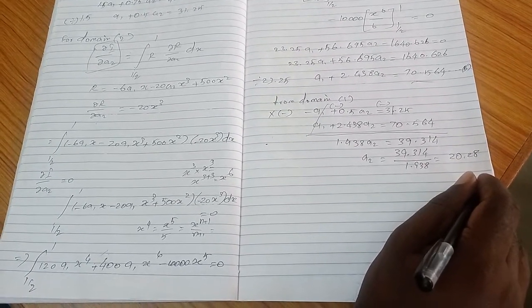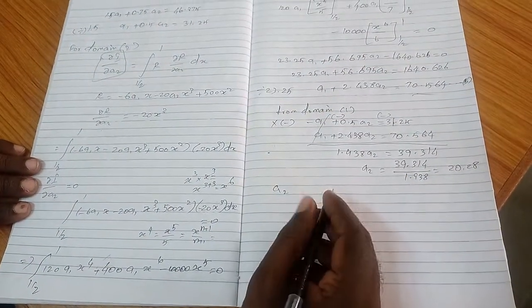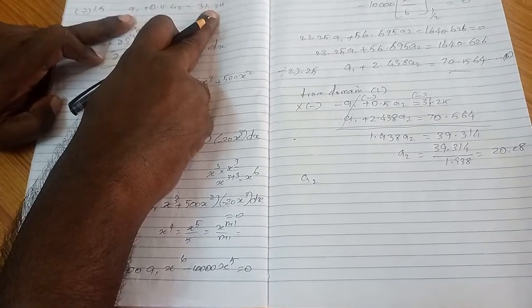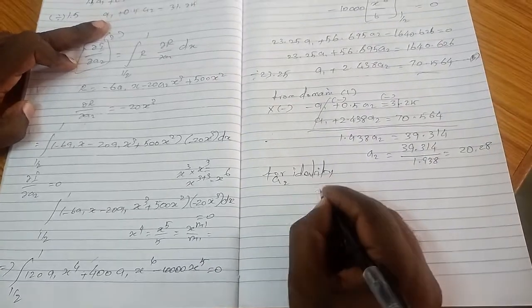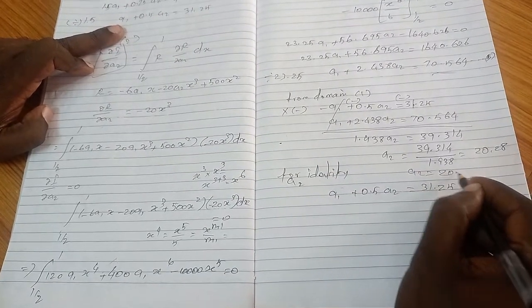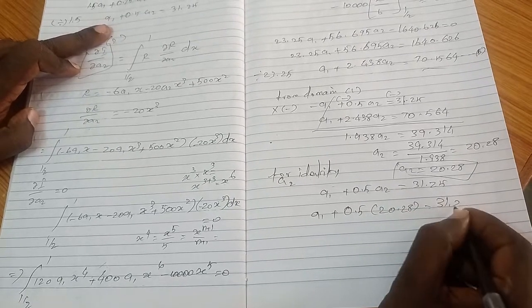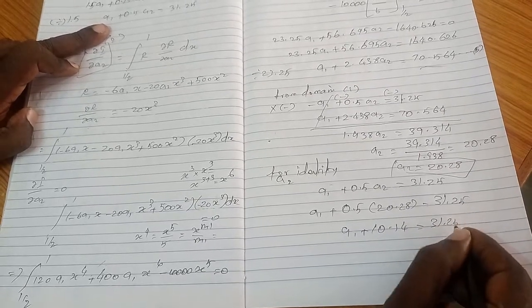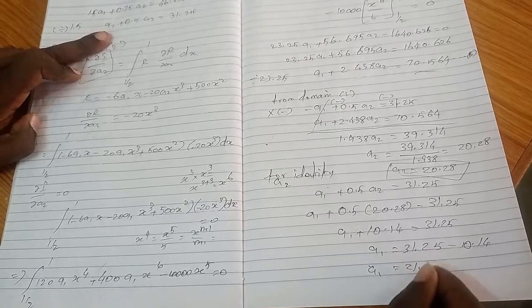After that, if I substitute this a2 value into the equation above, equation 5 or 4, we can get the a1 value. The domain 1 equation is already available: a1 plus 0.5 a2 is equal to 31.25. Because I got a2 equal to 20.28, I substitute it: a1 plus 0.5 into 20.28 is equal to 31.25. Simplifying, I get a1 plus 10.14 is equal to 31.25. So a1 is equal to 31.25 minus 10.14, which gives a1 equal to 21.11.